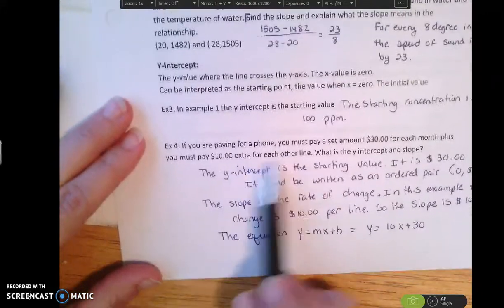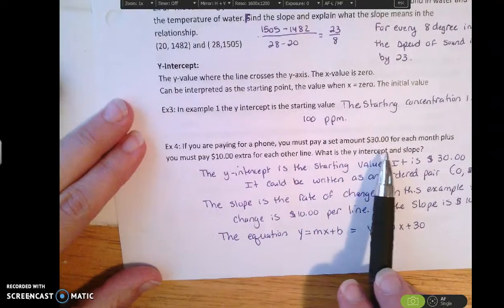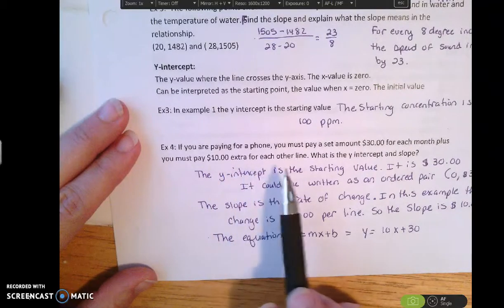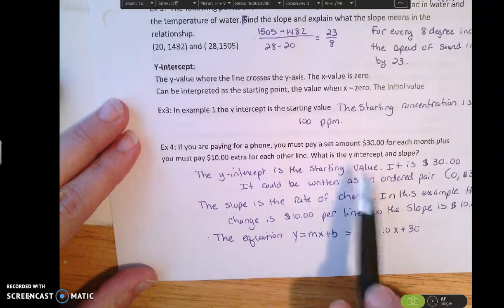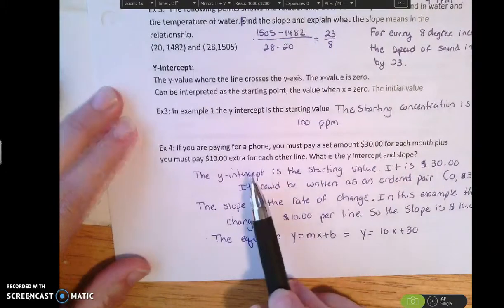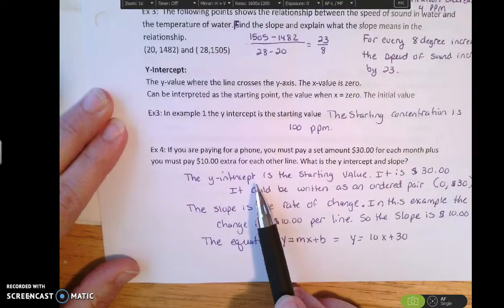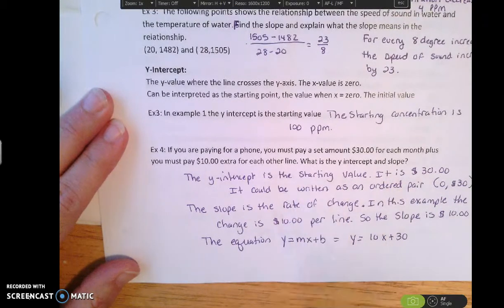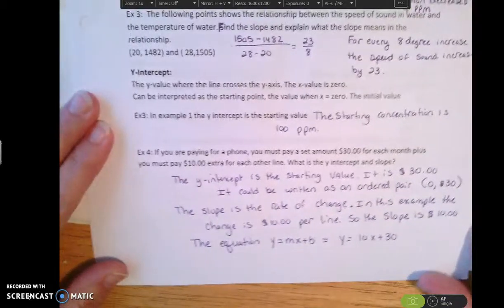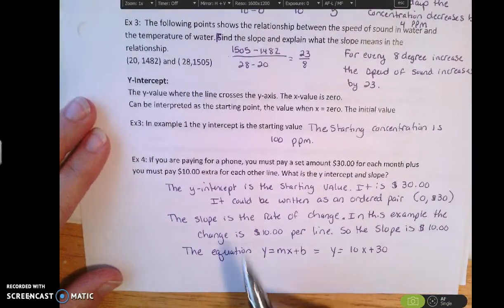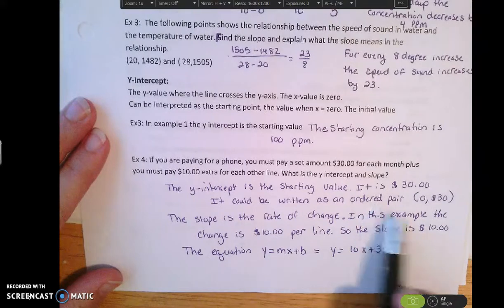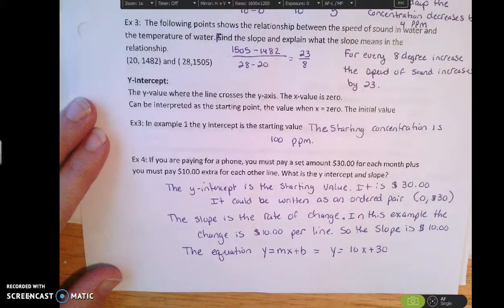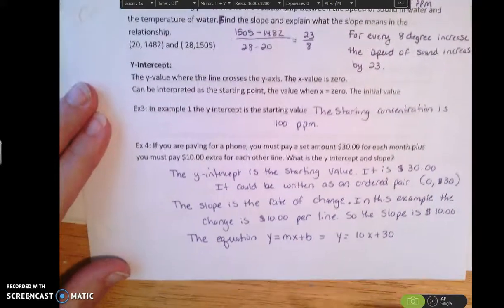Okay, if you're paying for a phone, you have to pay a set amount of $30 for each month, plus you have to pay $10 extra for each other line. What's the y-intercept and the slope? So the y-intercept is the starting value. The starting value is the $30. So that's how much you have to pay no matter what, every month. So it could be written as an ordered pair, (0, 30), depending on the problem, or it could be asking you just what is the y-intercept.